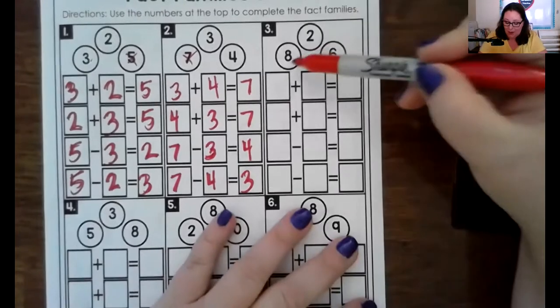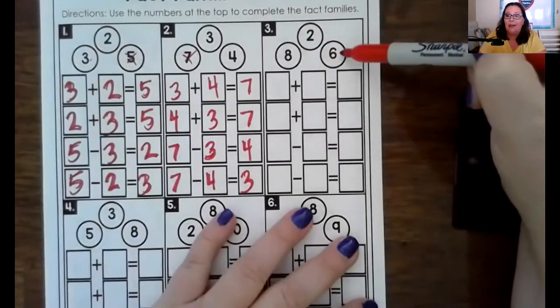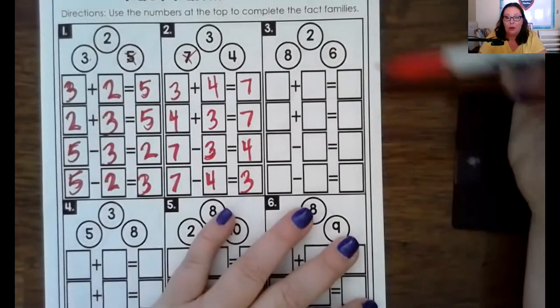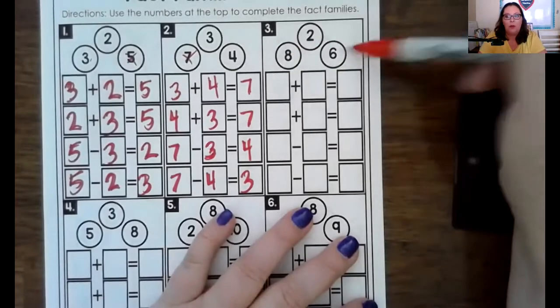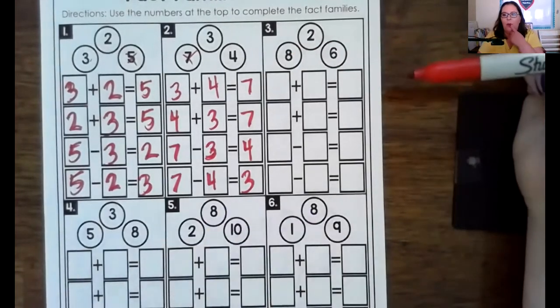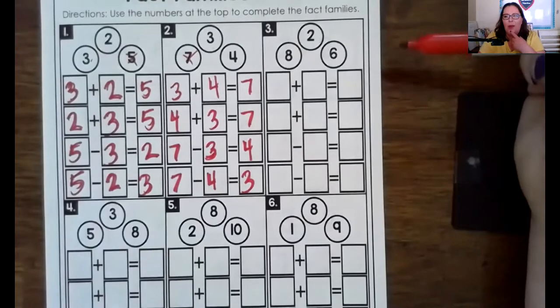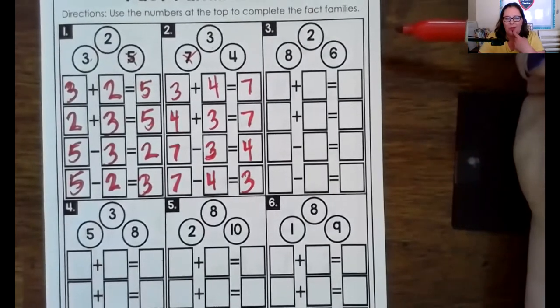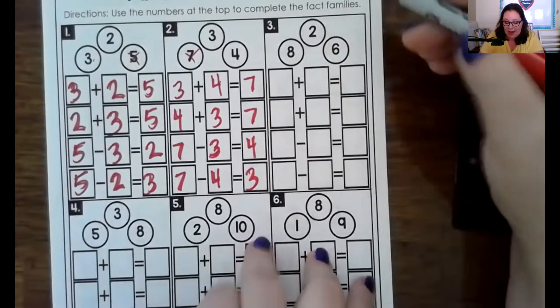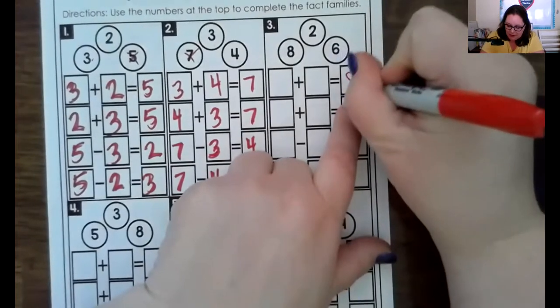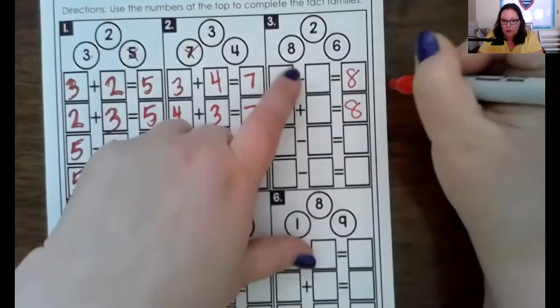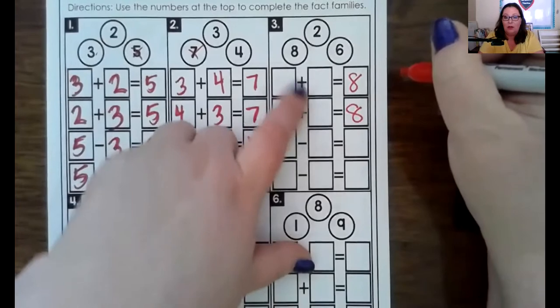All right, so now we have 8, 2, and 6. Ooh, 8 and 6, those are numbers that are close together, but which one is greater? Which one is bigger? Yeah, it's the 8. So let's put the 8 as our sum to the addition equations.